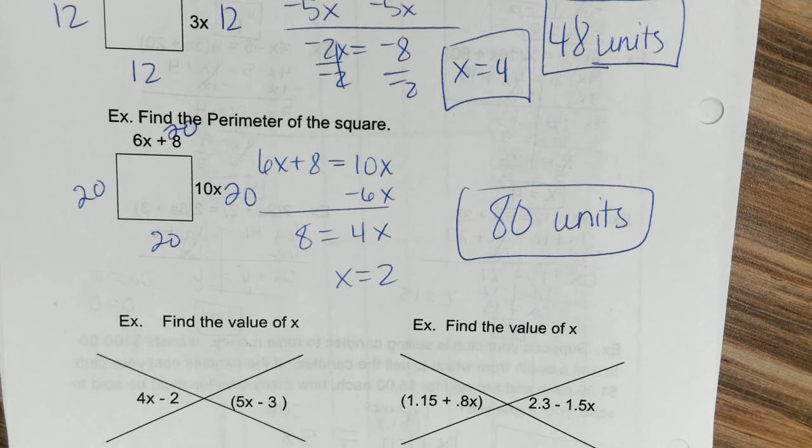And you plugged in 2 for x, and all the sides were what? So the answer for the perimeter was?